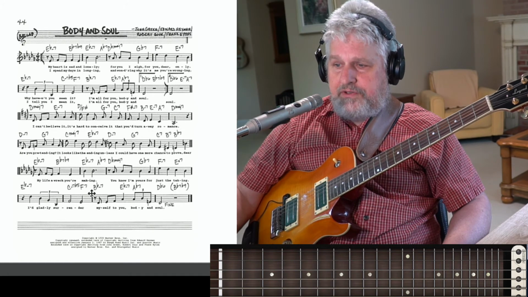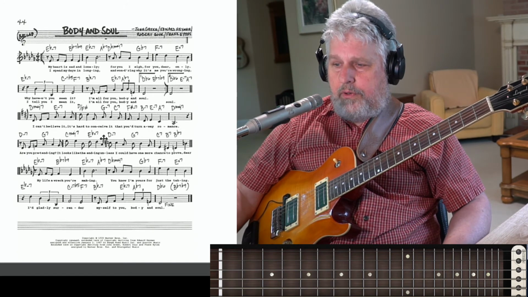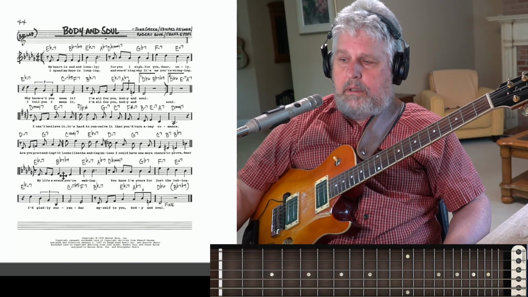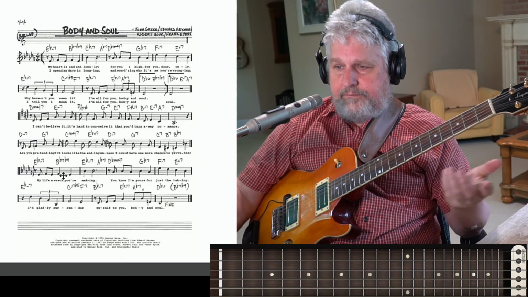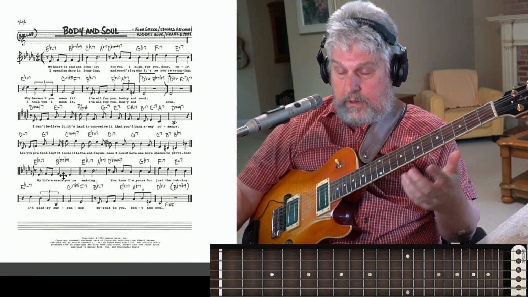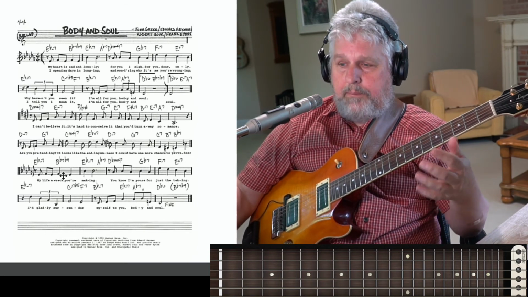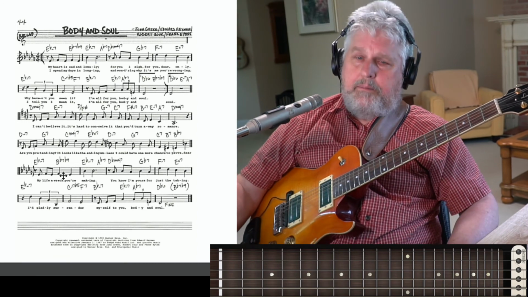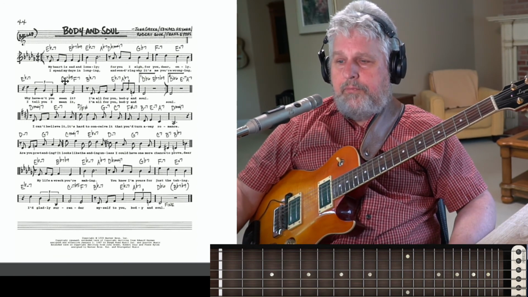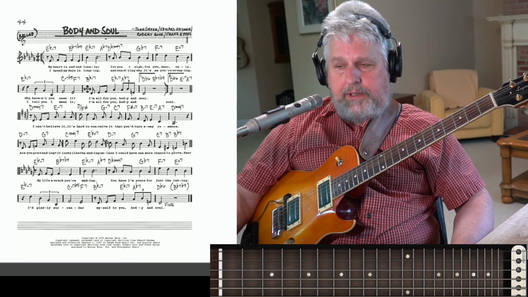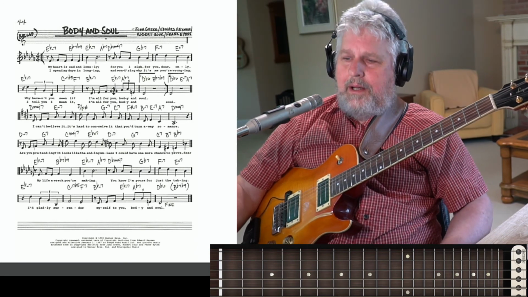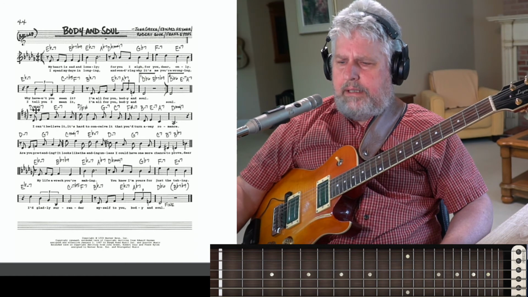So a good place to start is just work your chords up and find out where everything sits in this harmony, in the harmony part, the chords, before you start trying to put them together. Okay, so that's a bit of a brief analysis of Body and Soul. I don't know how brief that was, but it should give you an idea.